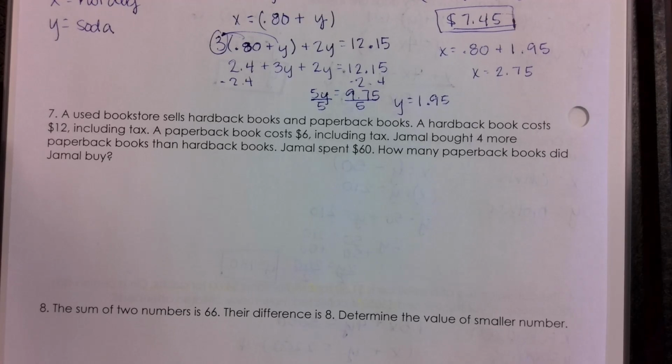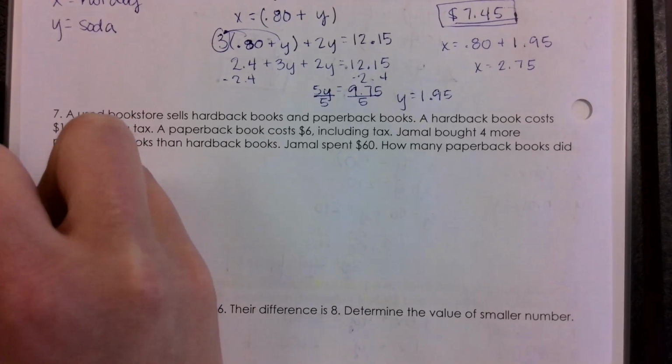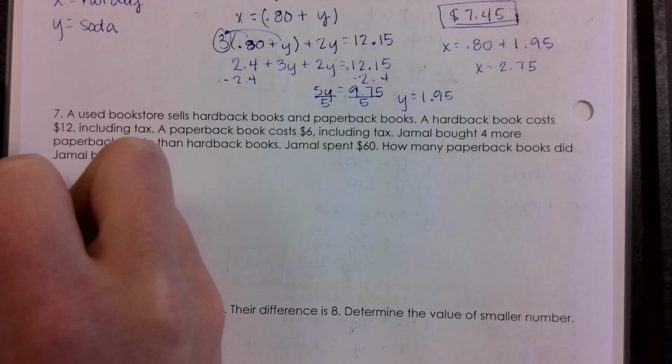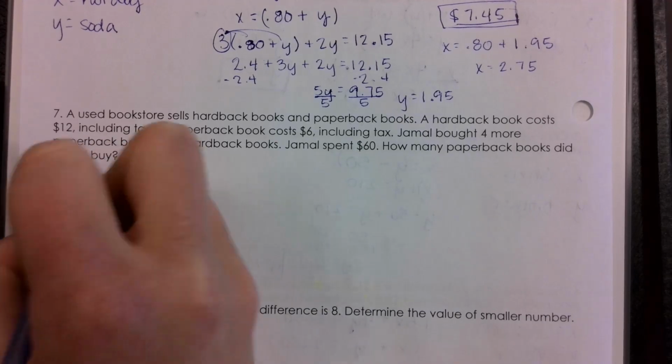We've got to decide what your variables are. So do you want to use X and Y again? Yeah? Which one's going to be X? And Y has to be paperback then?